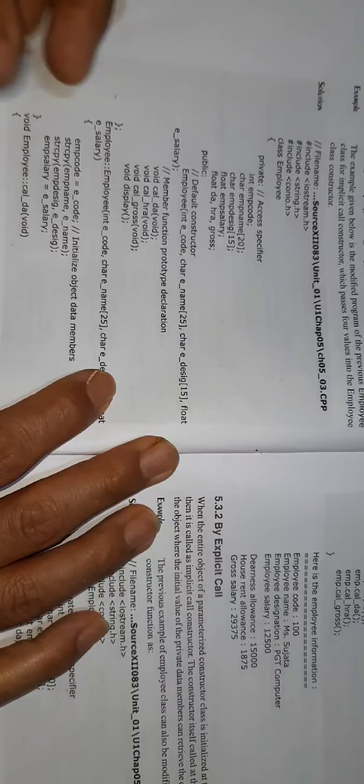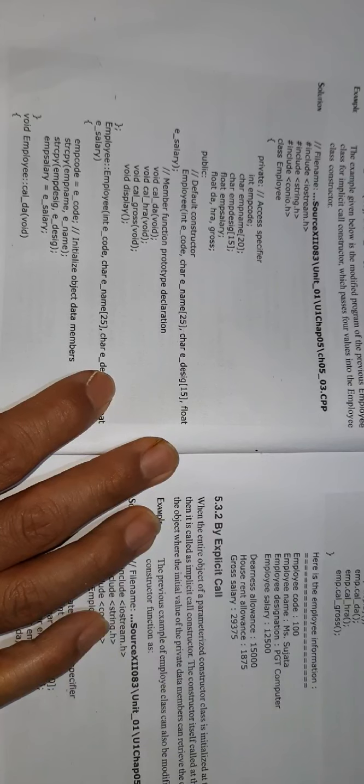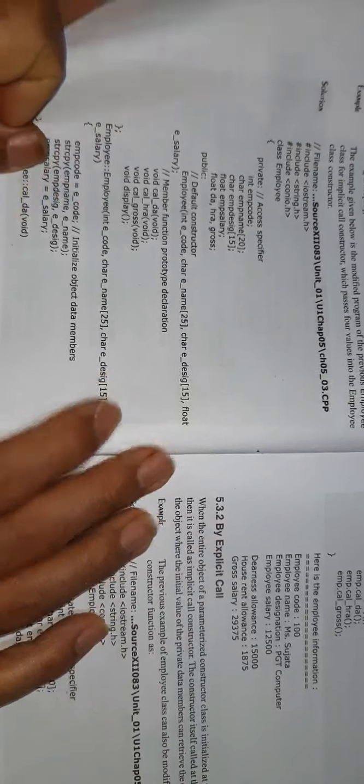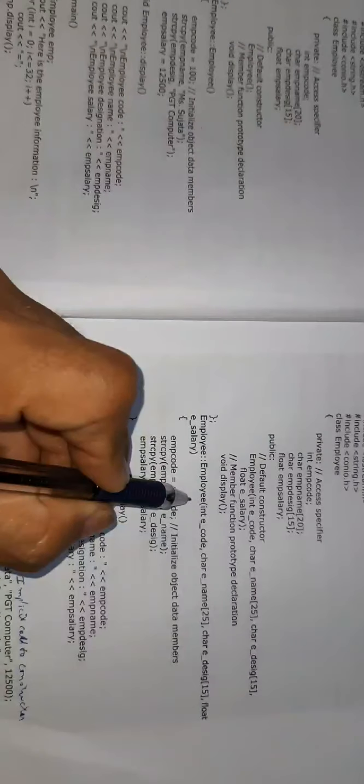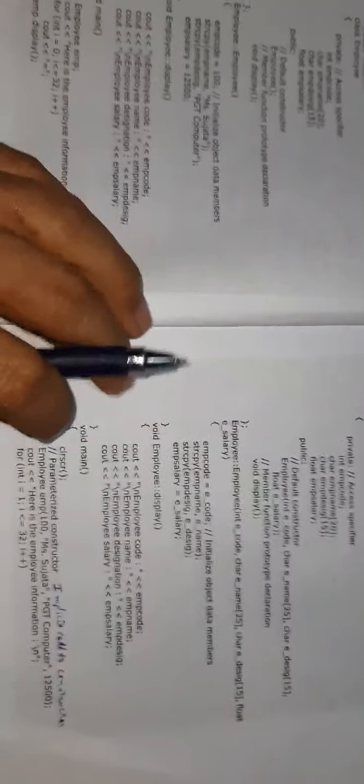What you will notice is the difference between the classes and objects program and this program. Everything is the same, only here and here it differs.